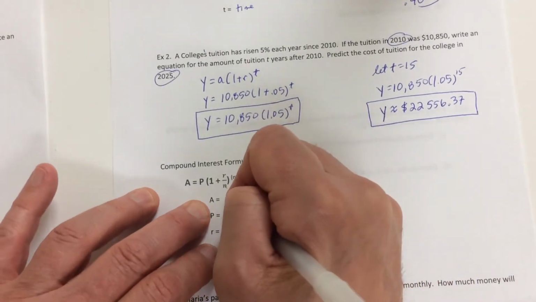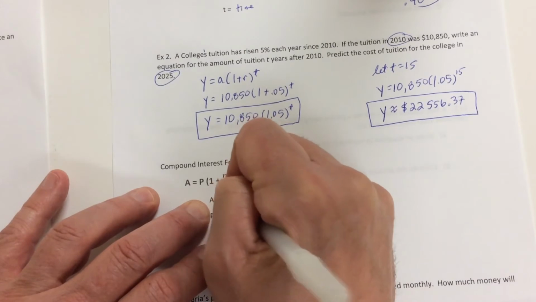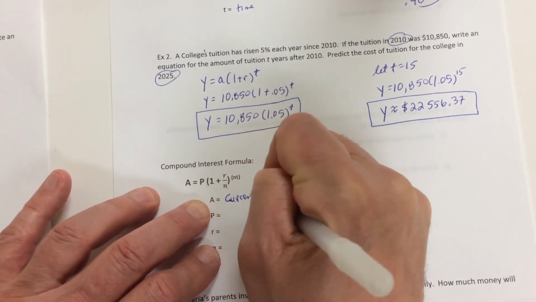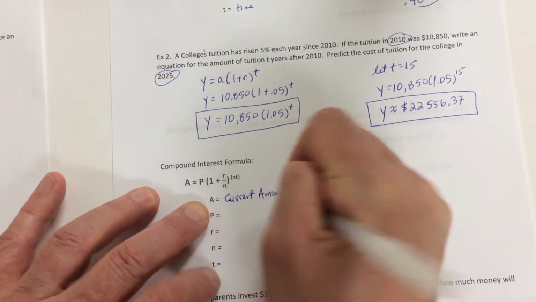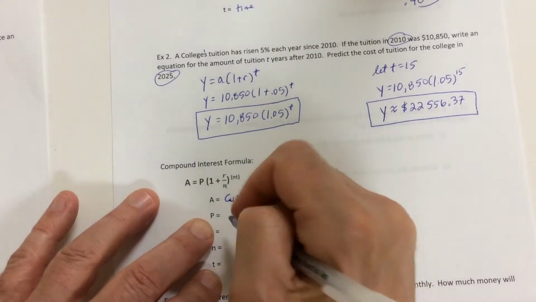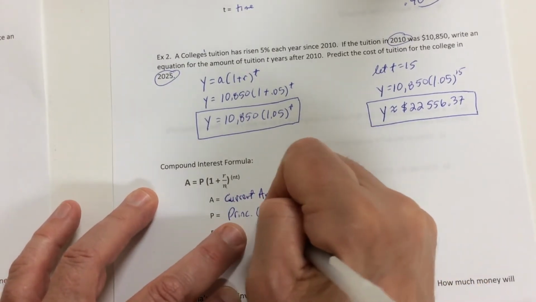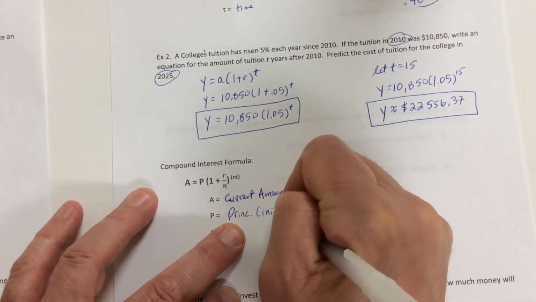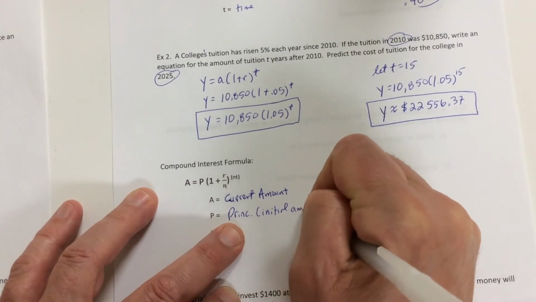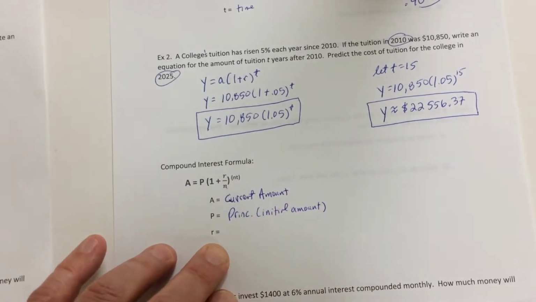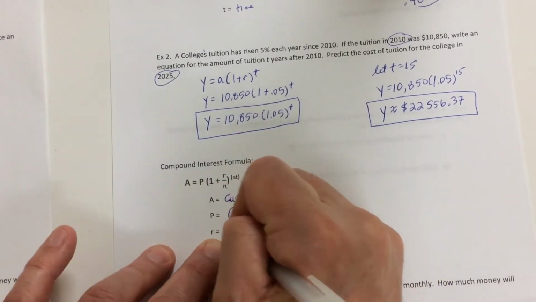So A is going to equal our current amount. P is going to be the principal, which is our initial amount. R is the rate as a decimal.